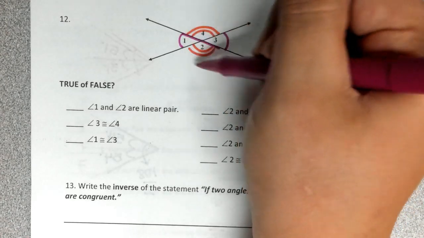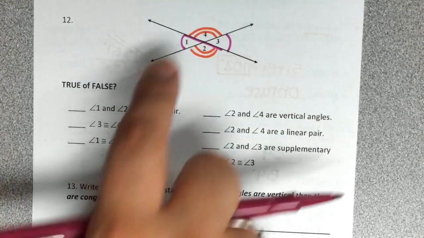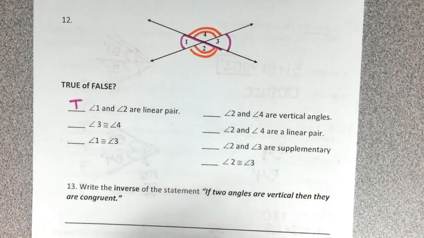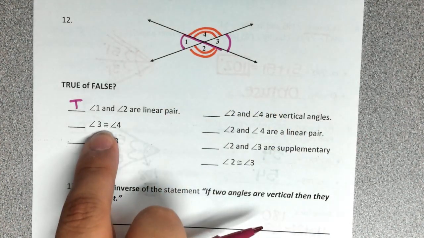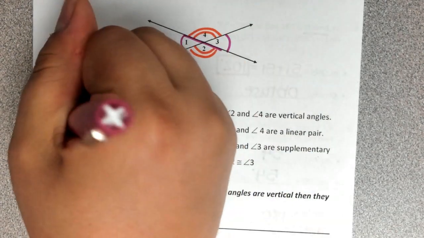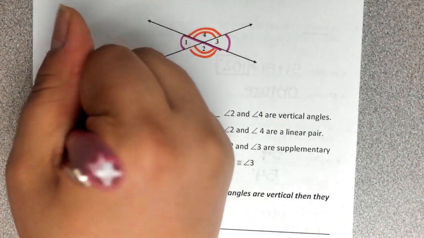What do they add up to? 180. Are 1 and 2 a linear pair? Do 1 and 2 make a line? Yes, that's true. Is 3 going to be the same as 4? Congruent, that symbol means same. Are 3 and 4 going to be the same? No. What about 1 and 3? Are 1 and 3 going to be the same? Yes.